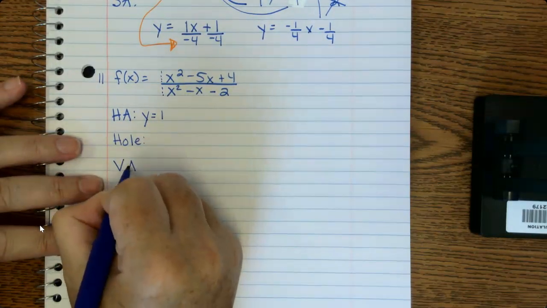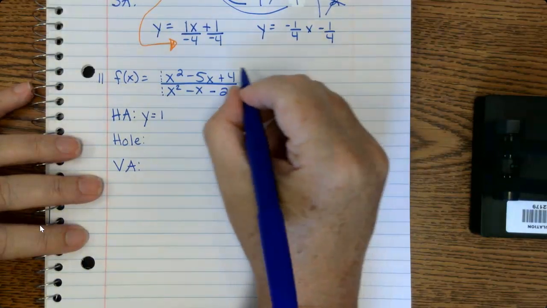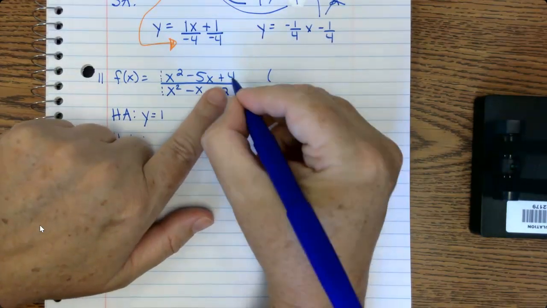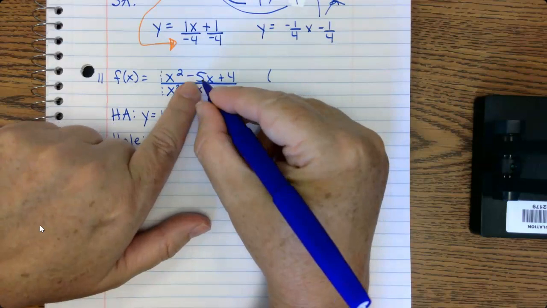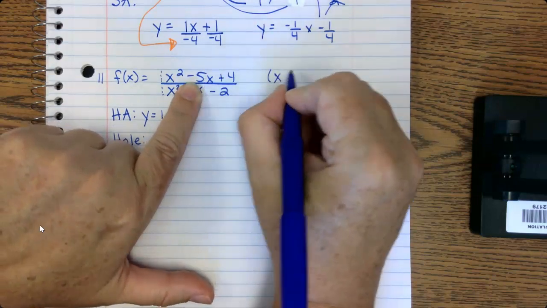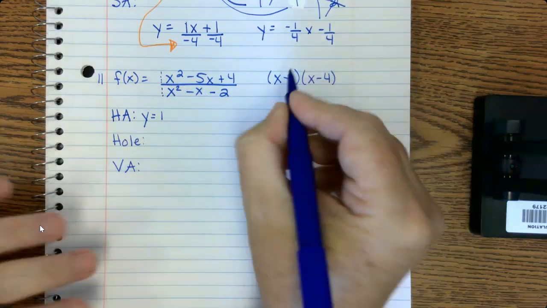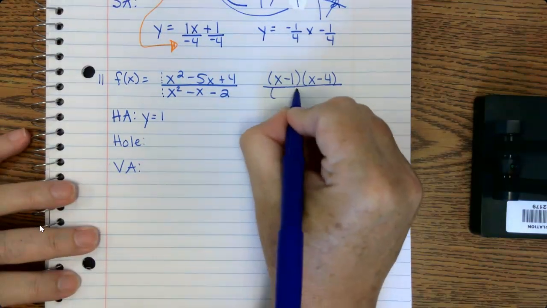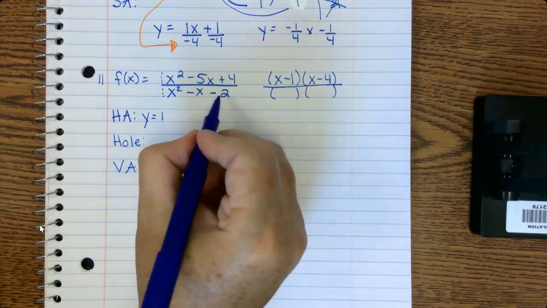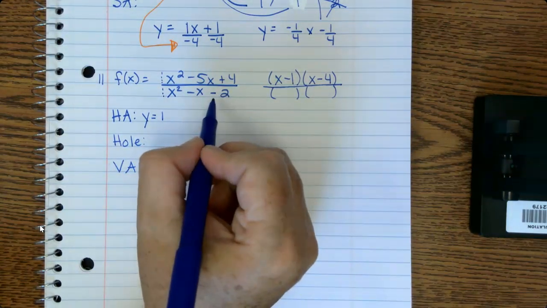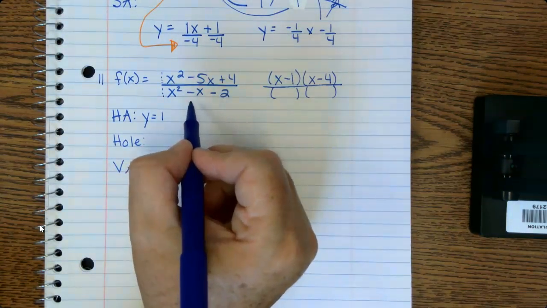Next are the holes and vertical asymptotes. So we got a factor. So what times what gives me 4? When I add, I get a -5. And that's right, x minus 1, x minus 4. So bottom, what times what gives me 2? When I subtract, I get a -1.